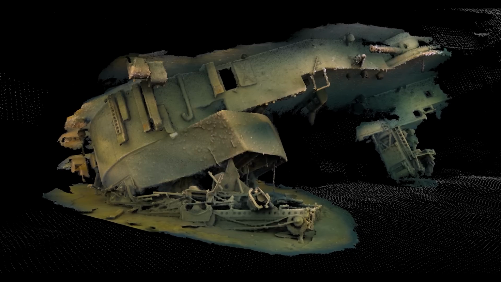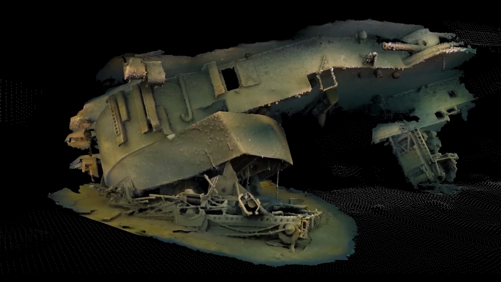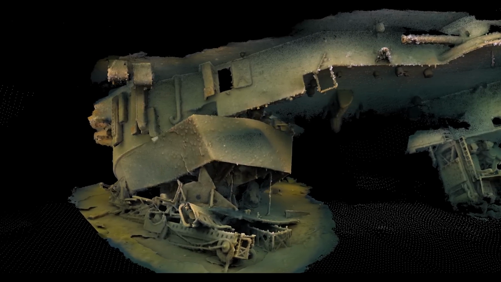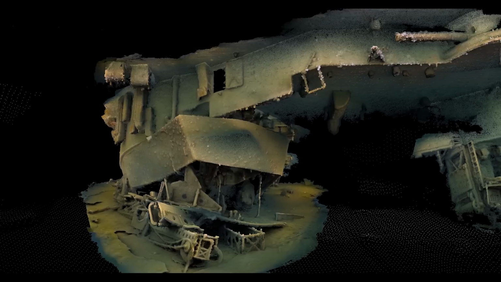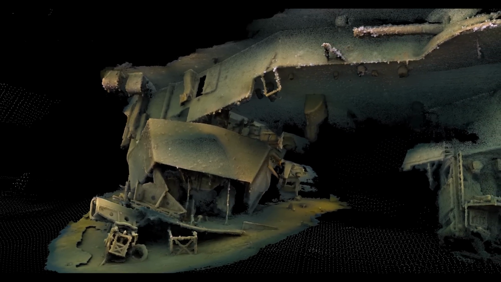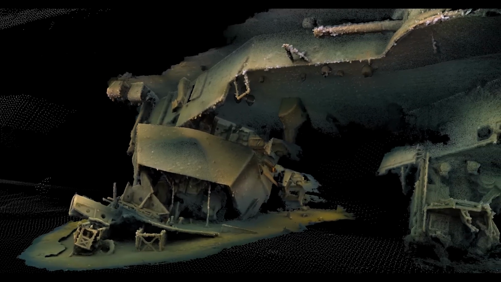So, and again, this data, you can see we're now starting to try and join the bits up. So we've got the whole of the turret there, with what was on top of this turret was the catapult for a seaplane. There wasn't an airplane on it when it sank, but the catapult was still there. So this jumble of stuff in the foreground underneath the turret is the catapult.